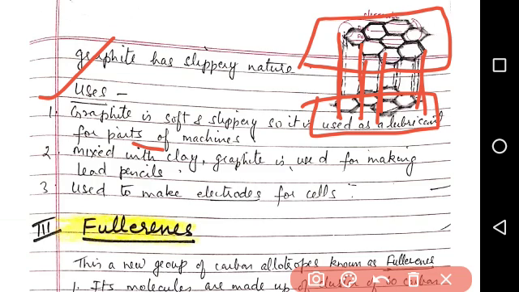So we study the uses of graphite. First use is this. Graphite is soft and slippery. So it is used as a lubricant for various parts of machines. The various parts of machines become rough after working for a long time. So applying a lubricant like graphite makes the surface smooth.